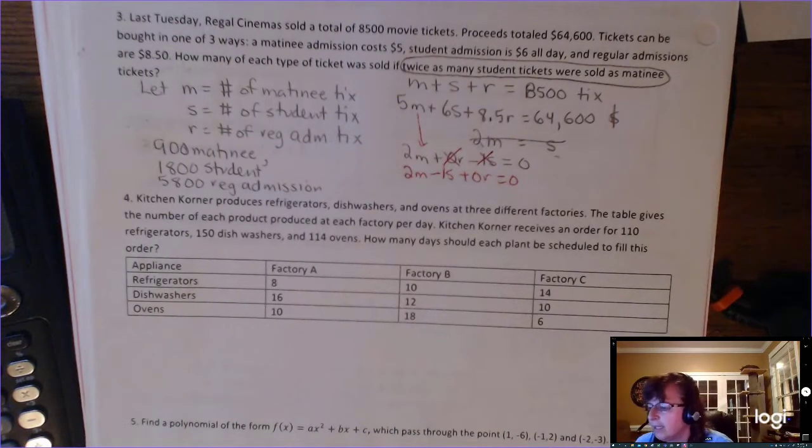All right. Okay. Number 4. Kitchen Corner produces refrigerators, dishwashers, and ovens at 3 different factories, and the table gives the number of each product produced at each factory per day. Kitchen Corner receives an order for 110 refrigerators, 150 dishwashers, and 114 ovens. So much going on. 3 different factories, 3 different appliances, and then the question is, how many days should each plant be scheduled to fill this order?